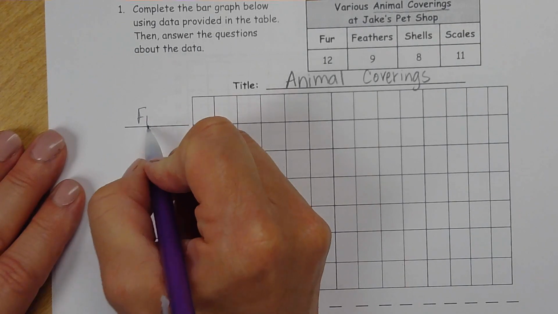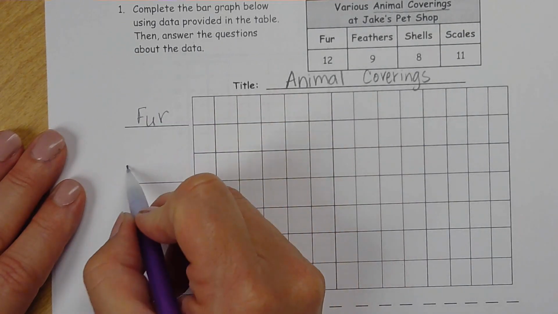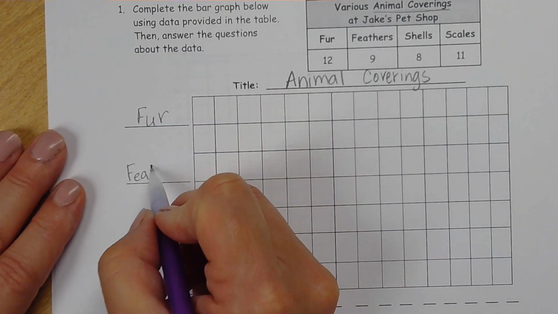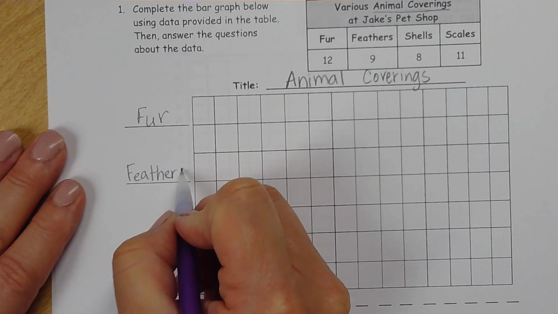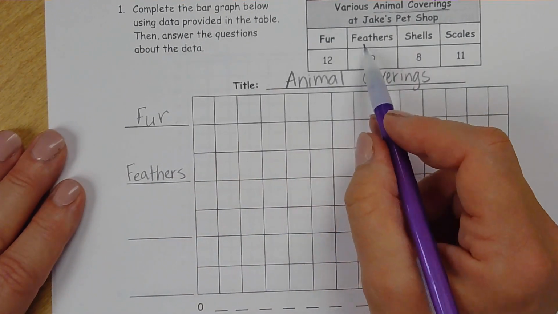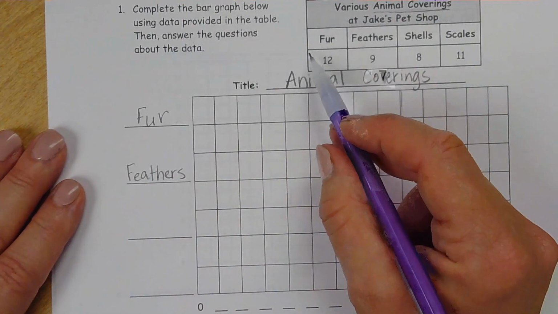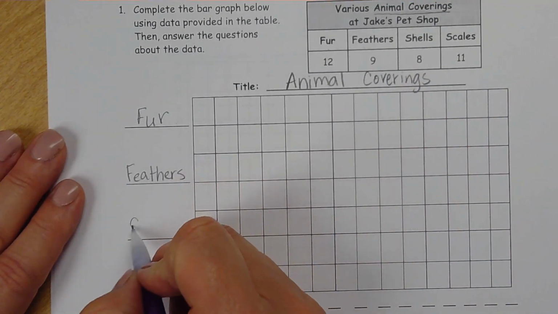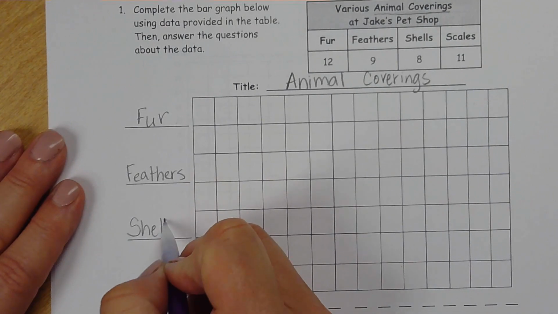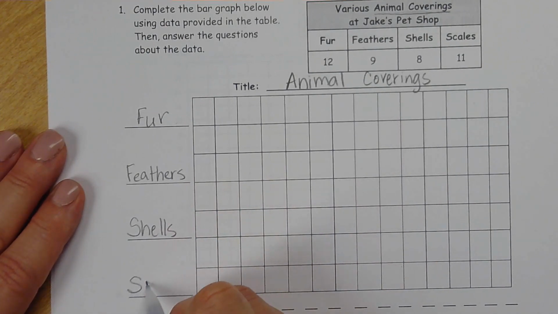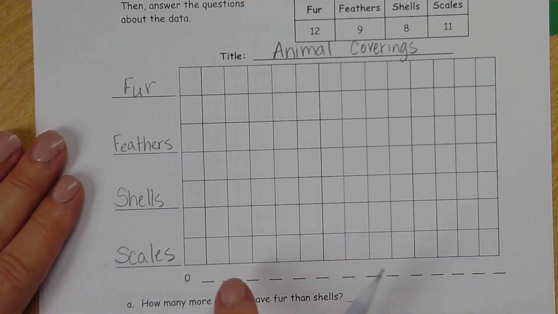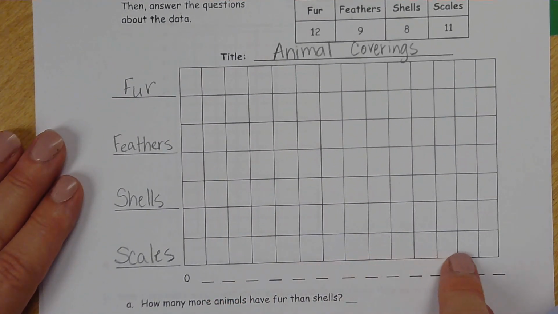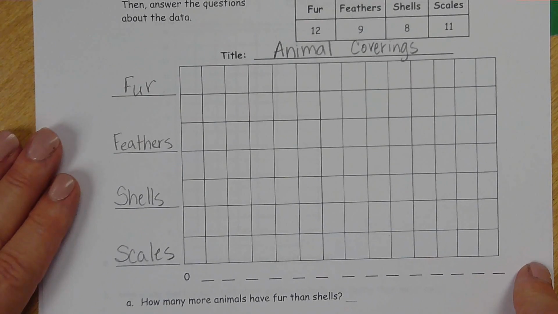It's not going to be easy to write just the capital letter like we did yesterday because there's 2 F's and 2 S's. So fur, feathers, shells, and scales.